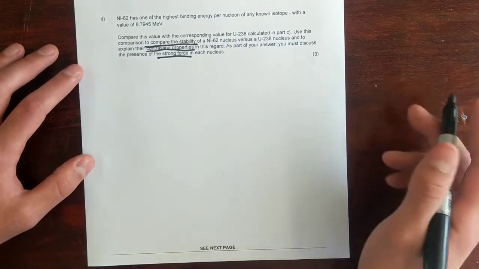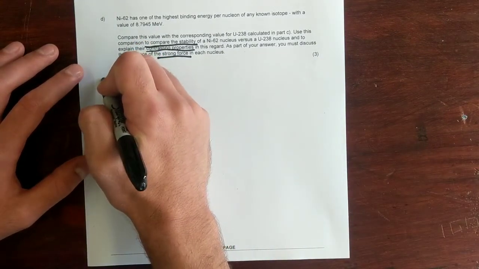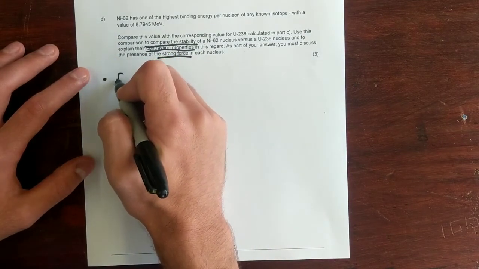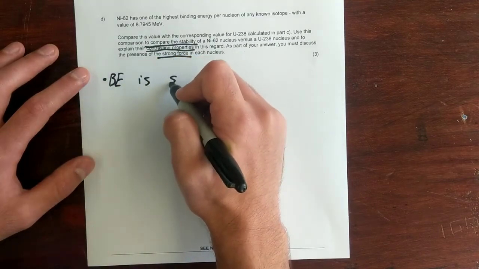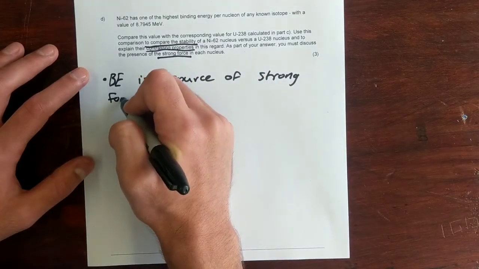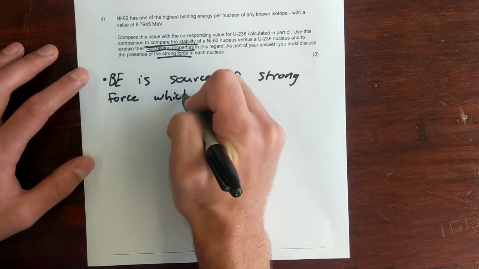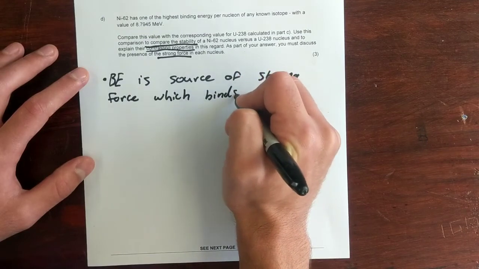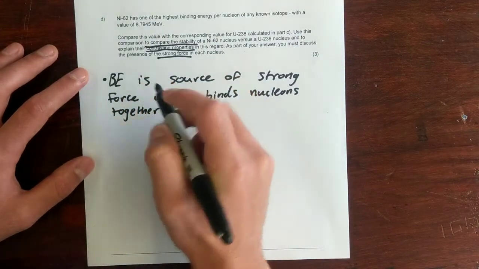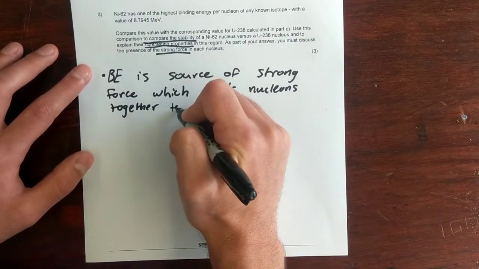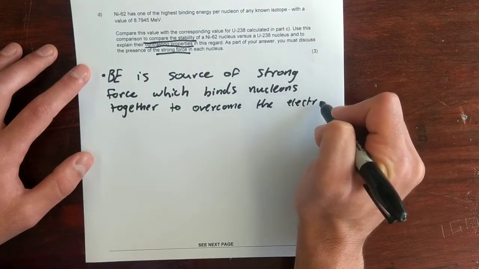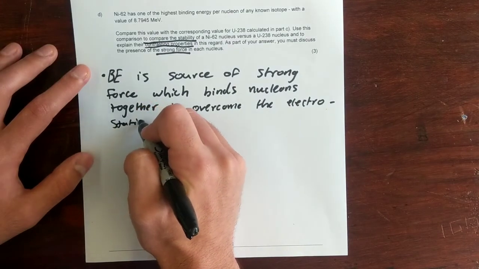The best way to answer this question would be to say these 3 things. First of all, you would want to say that the strong force comes from the binding energy. So binding energy is the source of the strong force, which binds nucleons together. And why does it need to bind nucleons together? That's, of course, to overcome the electrostatic repulsion.